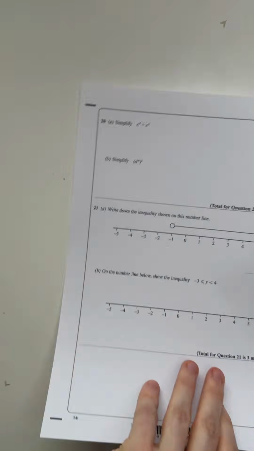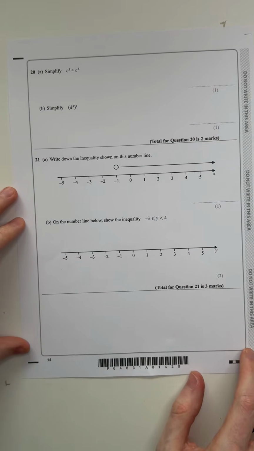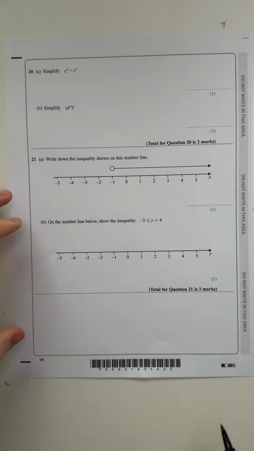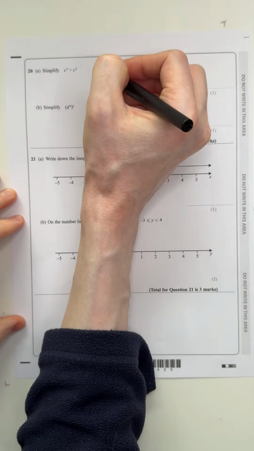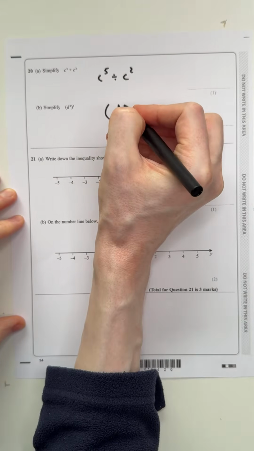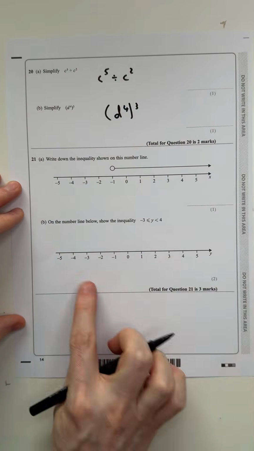Next one here is inequalities and solving. So again, very likely you'll get a question on indices. Some will be easier than others. So simplify c to the power 5 divided by c squared. I'll write this out if you can't see it. And here you've got d to the power 4, to the power 3. And here we're asked to write the inequality and then draw it.